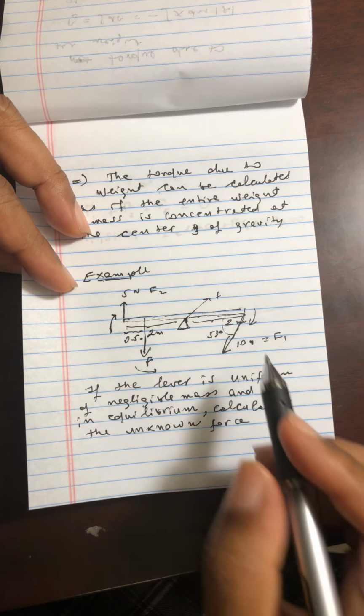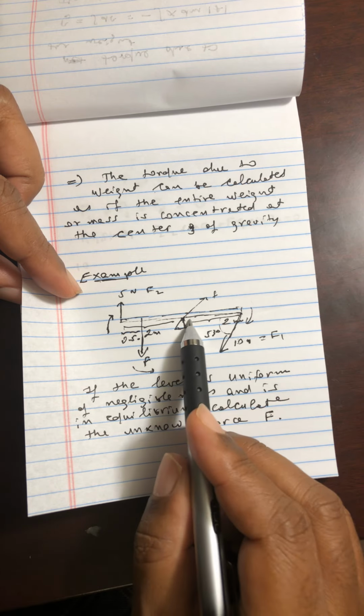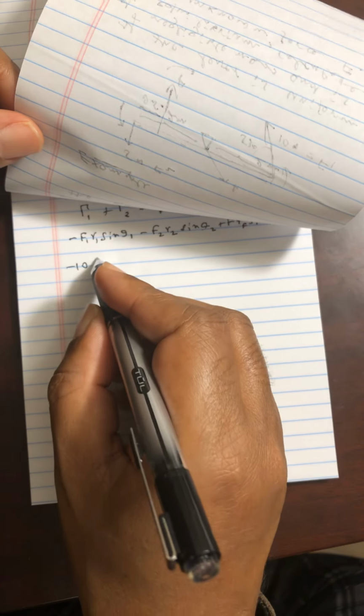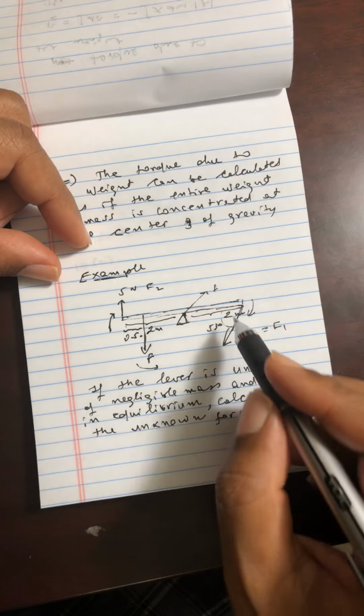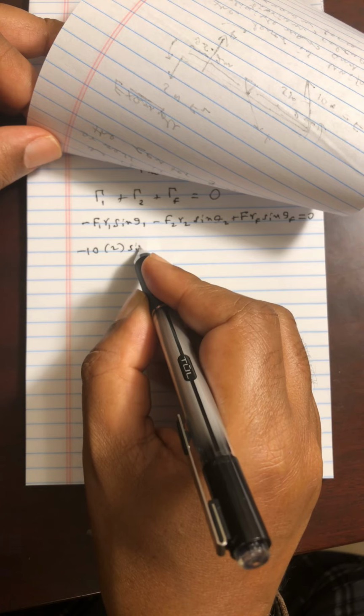Okay, so let's plug in the numbers. The magnitude of the force F1 is 10, negative 10. Its distance from the pivot to the point of application of force is 2. And its angle is 53 degrees. Okay, so you've got the sine of 53 degrees.